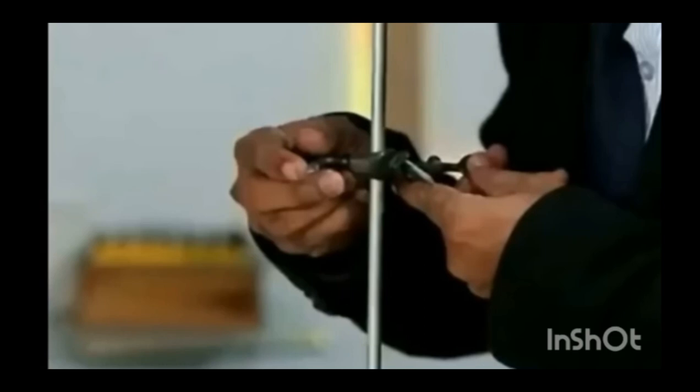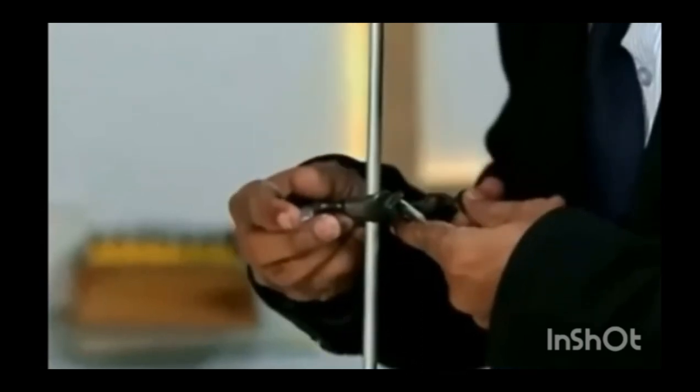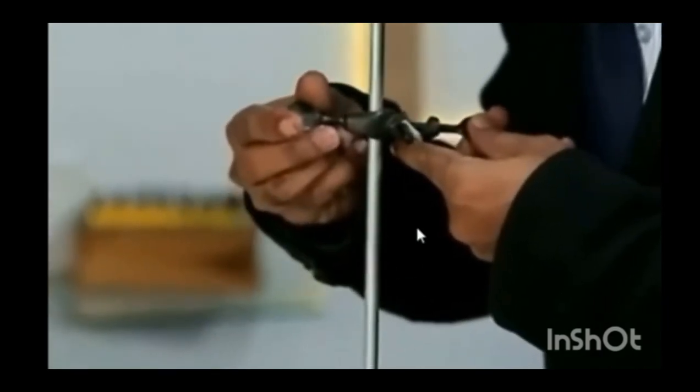As you can see in the figure, the tip of the object needle and the tip of the image are coinciding with each other. Now we'll move our eye left to right and see that both tips are moving at the same time, so there is no parallax. By adjusting the position of the needle, we remove the parallax.